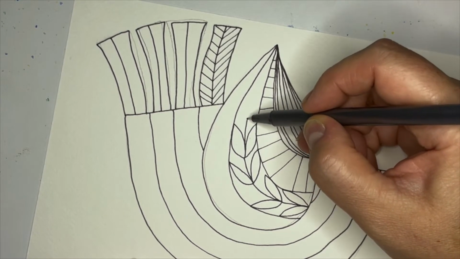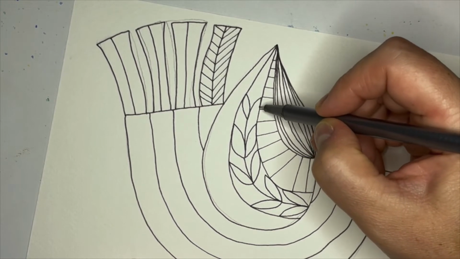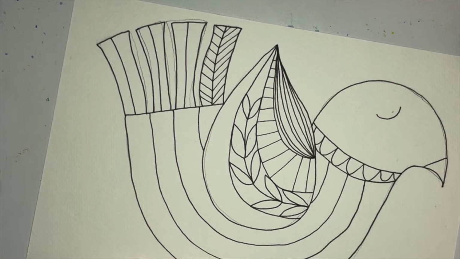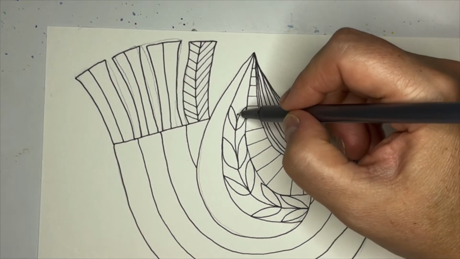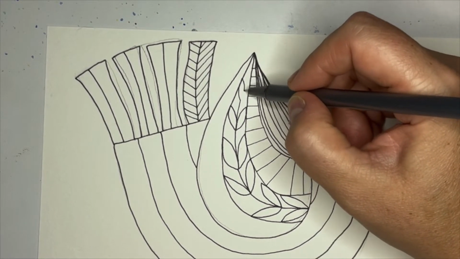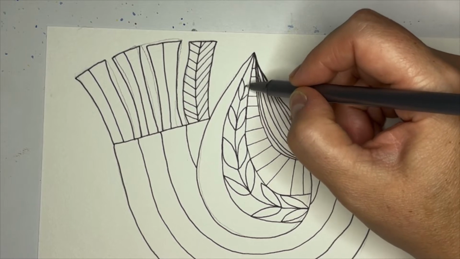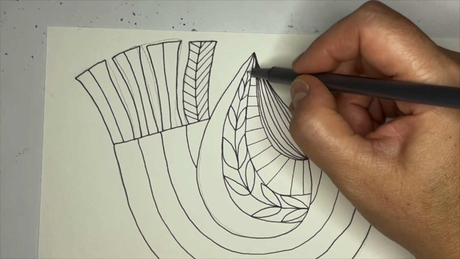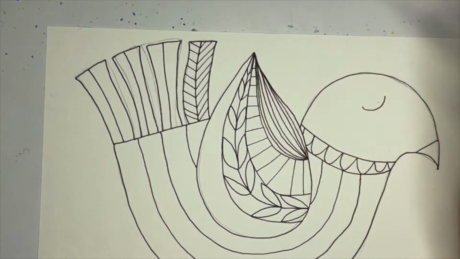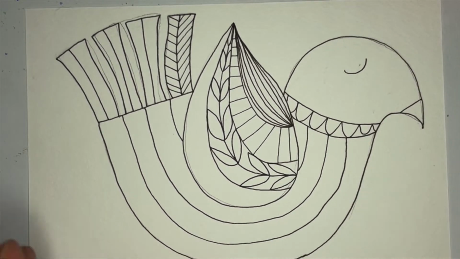I'm coming up out of each one, and I'm making this a set of leaves. So you can see how that's going. Coming up, making a set of leaves, doing my best to get them to fit in there. So that's an up and down.